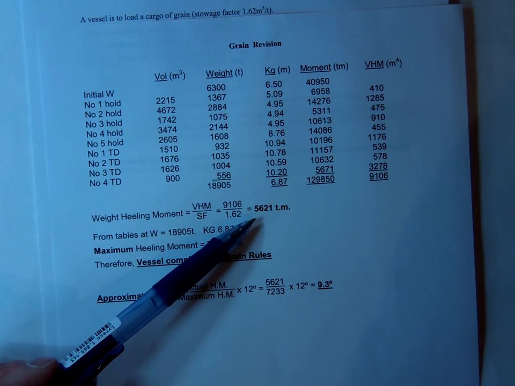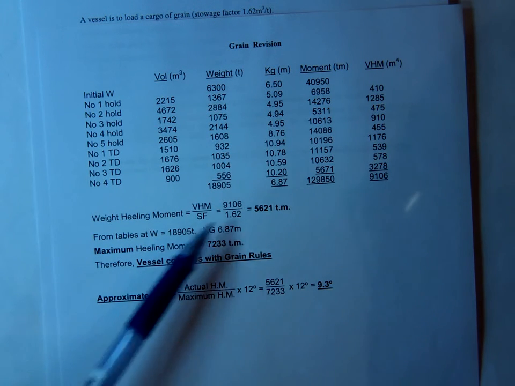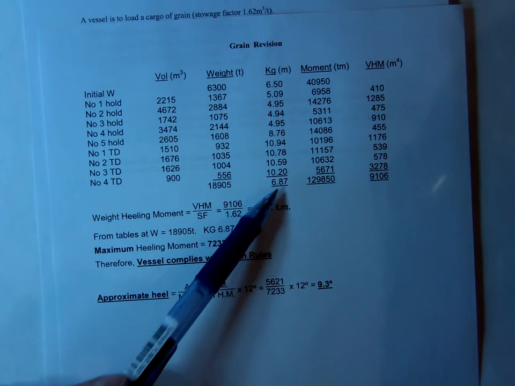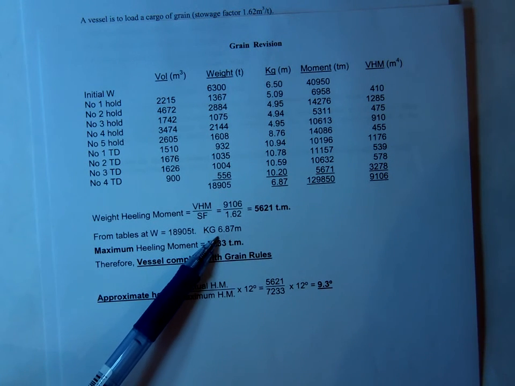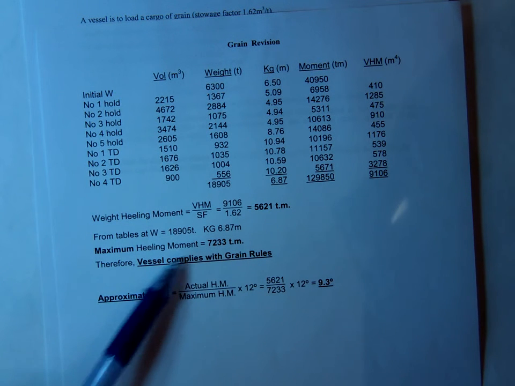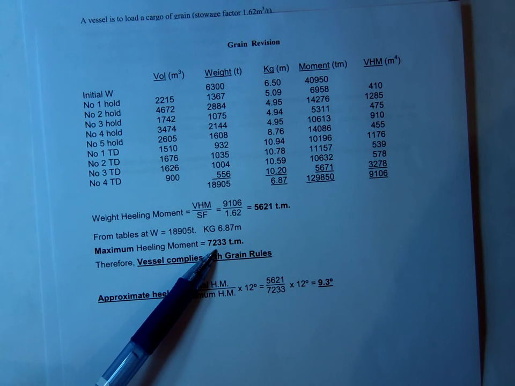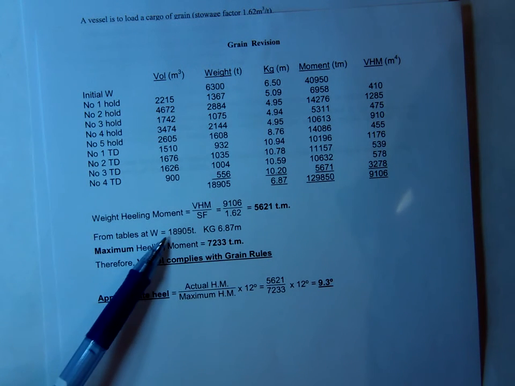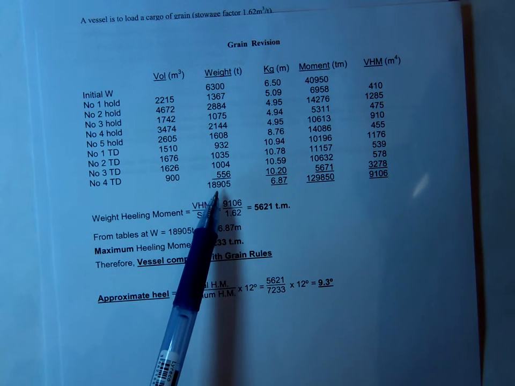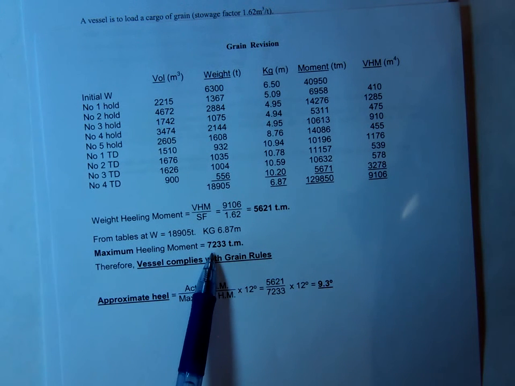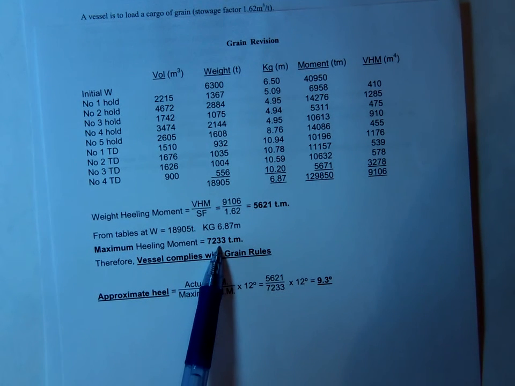Now we go into the table with our displacement, 18,905, our KG of 6.87. So we're going to the maximum permissible table, do the double interpolation, and we find from that that the maximum heeling moment that this vessel can have is 7233 tonne-metres. So once we'd gone in with our displacement and KG, which are here and here, we found that we could have suffered heeling moments of 7233 and complied.